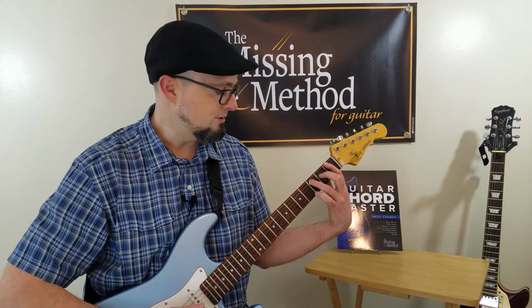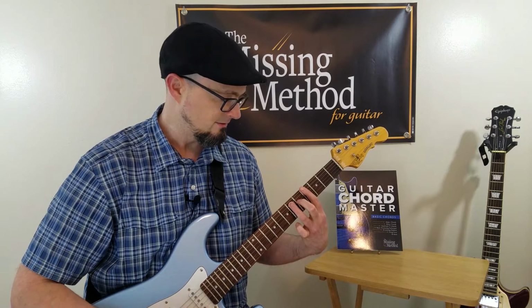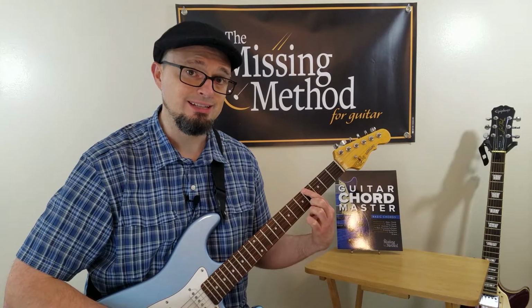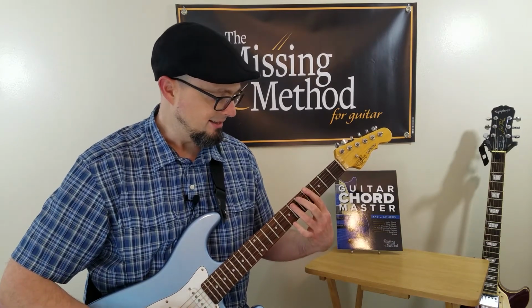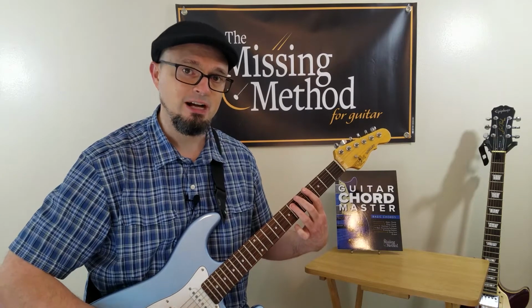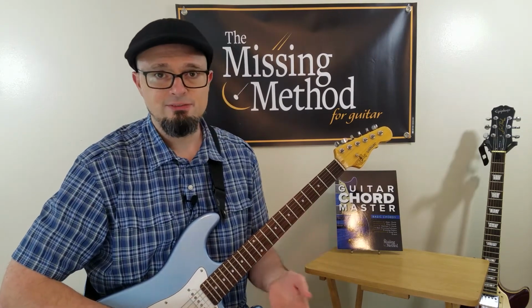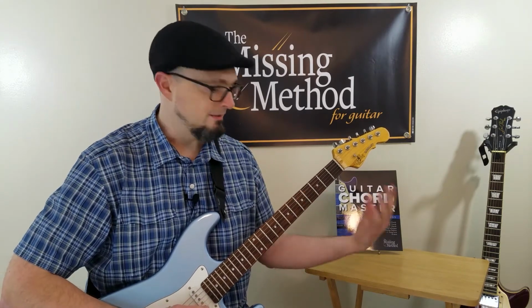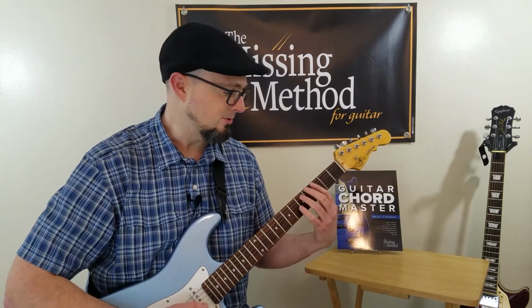So let's say we wanted to move that up to the 4th fret. So we know that note on the 4th fret is A flat, or G sharp if you want to call it that. And then up here, 5 notes away, is the E flat. So we have an A flat power chord at the 4th fret. Then if you keep going up the neck, you'll find all the other power chords you need.